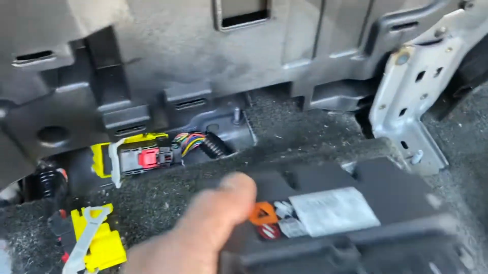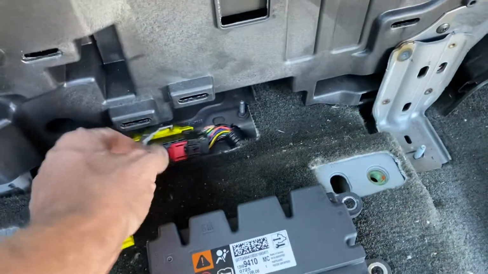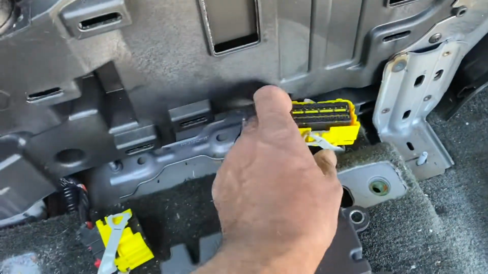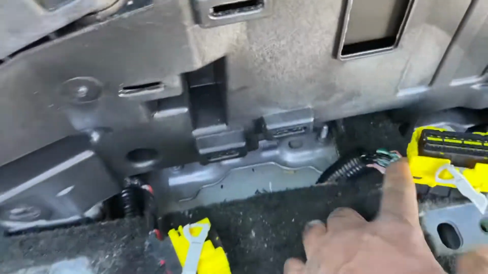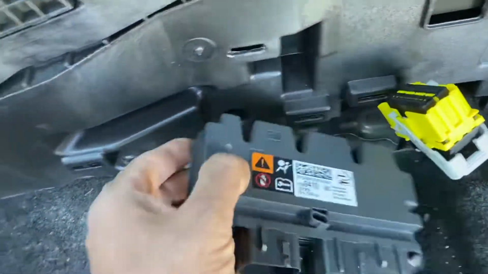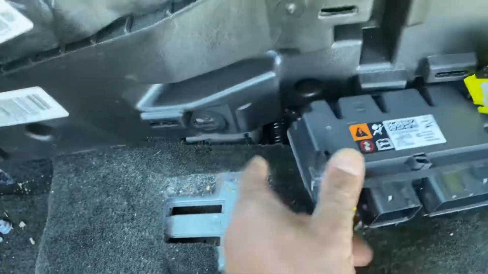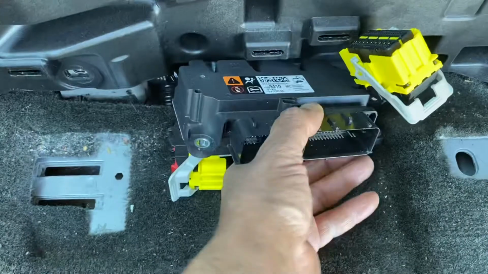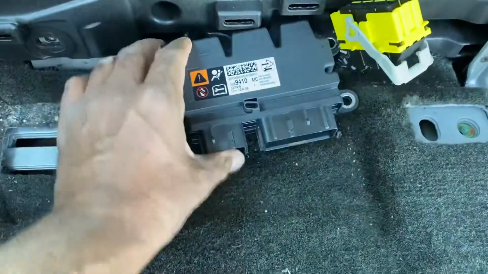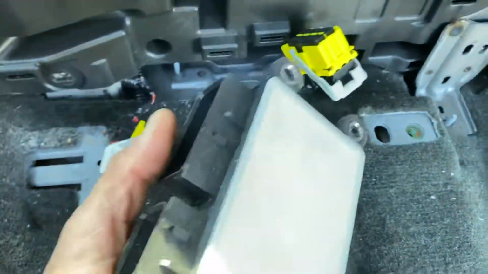take the module out. So the module is gonna be under the center armrest, the armrest drop back here. So it's gonna be a reset, and be careful so you don't damage the plugs back there. So the reset, once you have it back in, this module I already removed and I reset the crash.